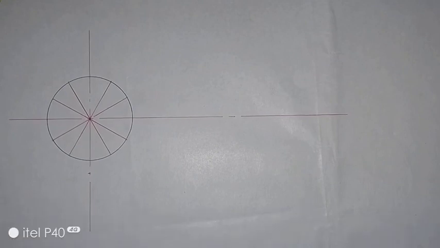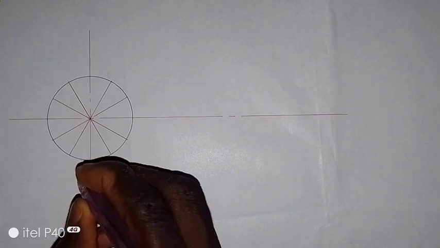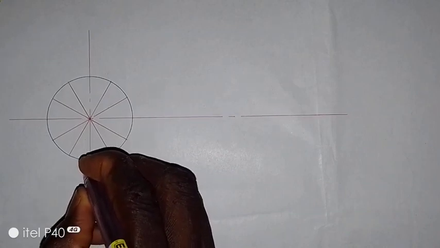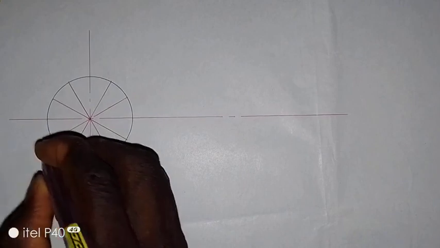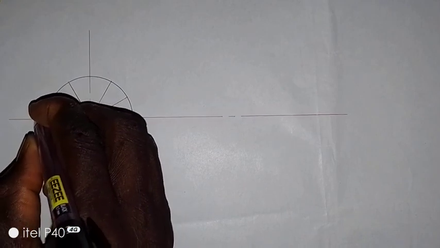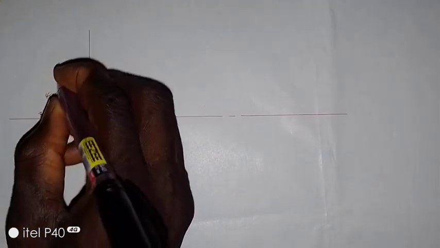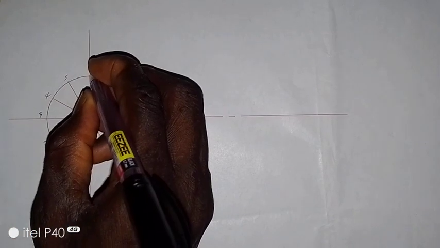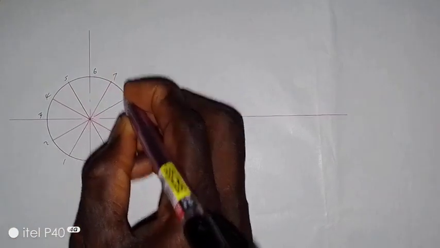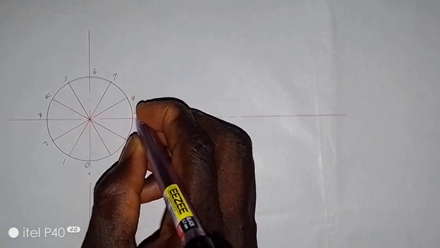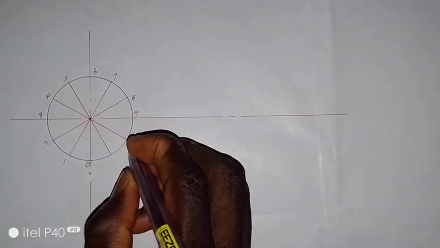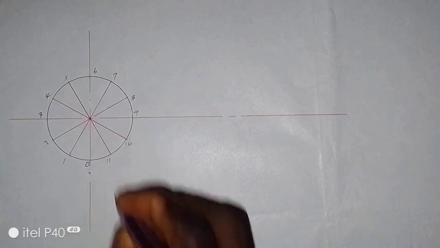The next thing that we are going to do is to number the points on the circle. So this point is point 0. The movement starts from this point 0. Then we have 1, we have 2, this is 3. So this is point 4, this is point 5, this is point 6, point 7, this is point 8. So this is point 9, this is point 10. And this is point 11.